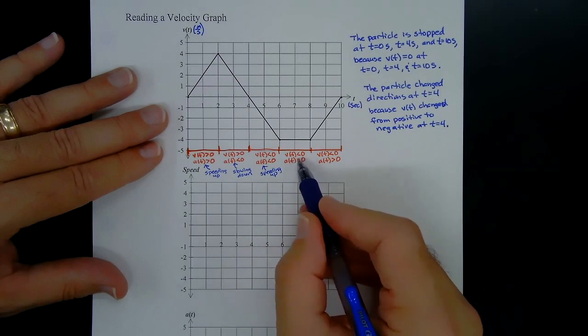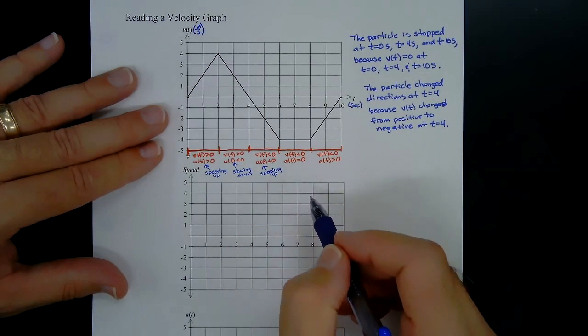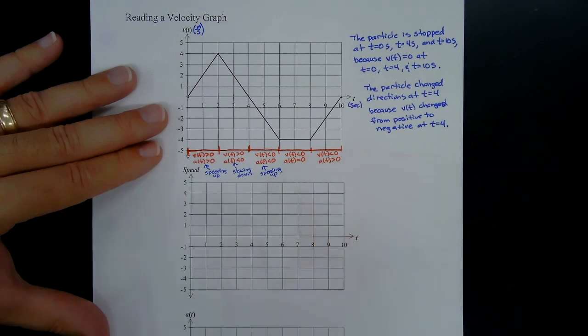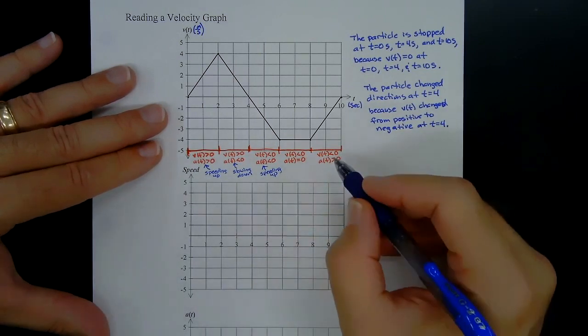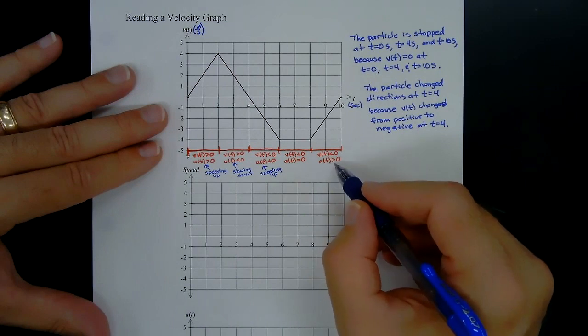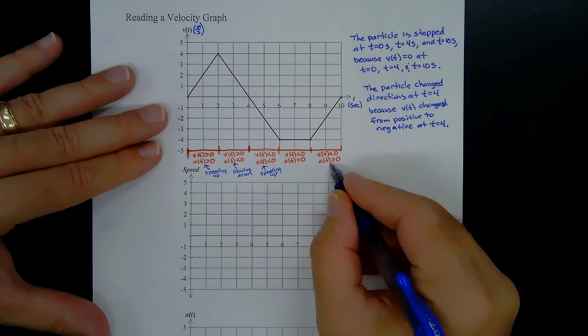Here, v of t is less than 0, but a of t is equal to 0, so we're not speeding up or slowing down, so I'm not going to say anything. We're just staying the same velocity. And then from 8 to 10, the velocity is negative and the acceleration is positive, so this means we are slowing down.